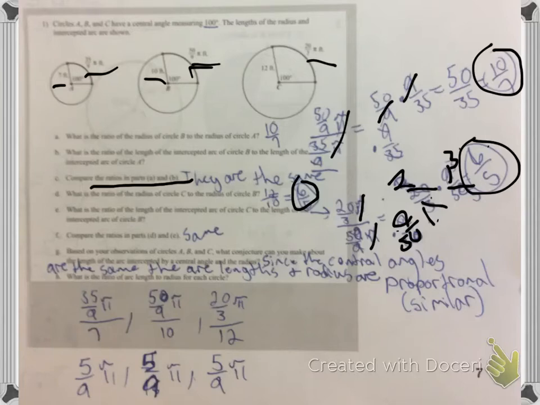Based on your observations of circles A, B, and C, what can you say about the lengths of the arc intercepting the central angle and the radius? Since the central angles are the same, the arc lengths and the radiuses are proportional or similar. And then it says, what is the ratio of arc length to radius for each circle?